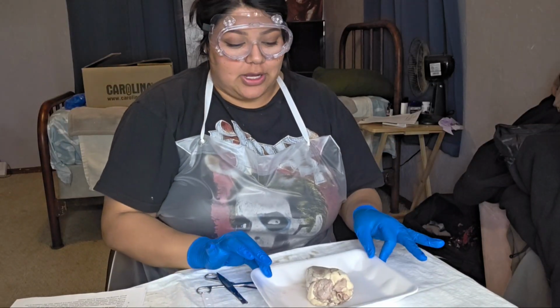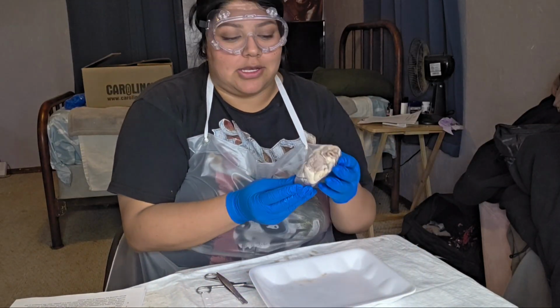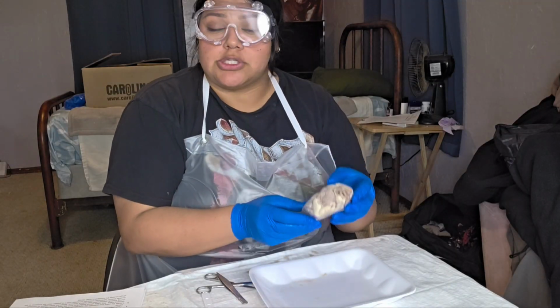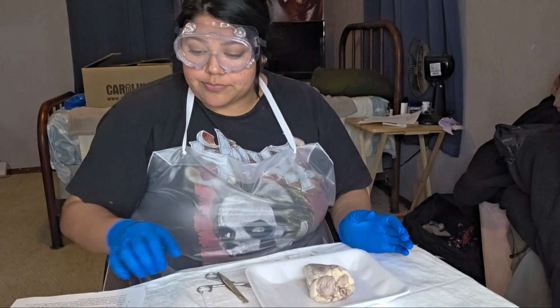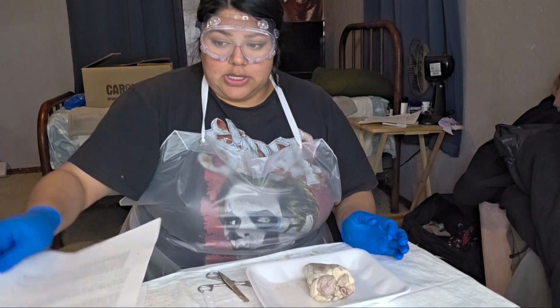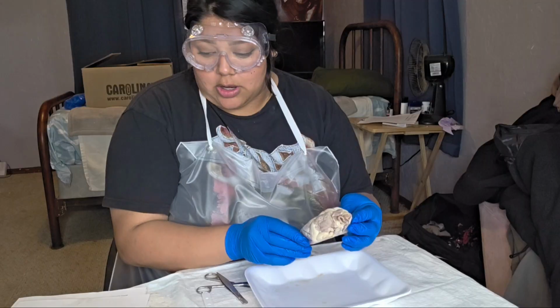Hello, my name is Leanna McGrath, and today I will be dissecting a sheep heart. It's very close in anatomical structure to that of a human's, so it's a great opportunity to learn. So first, we are going to examine the heart and locate the thin membrane, the pericardium.